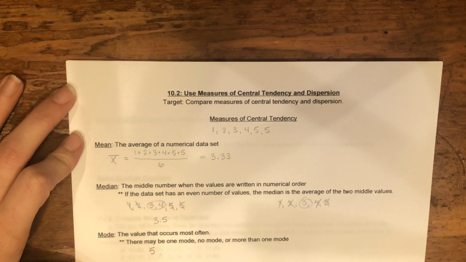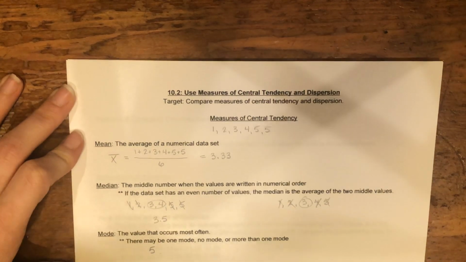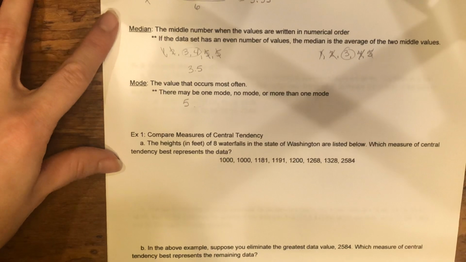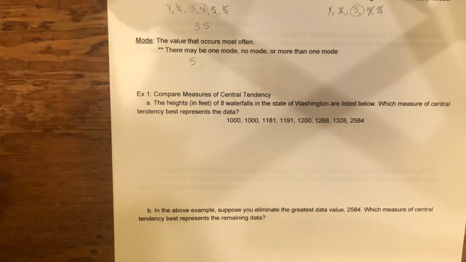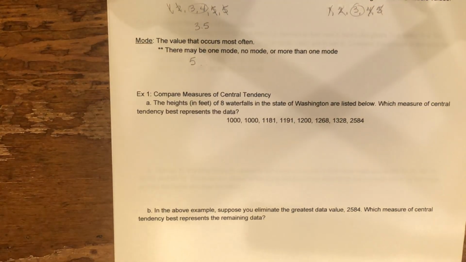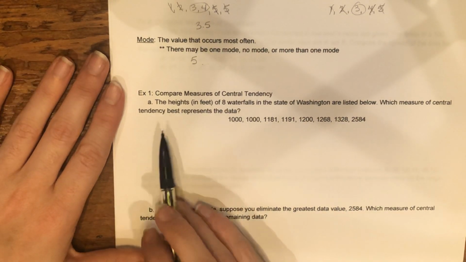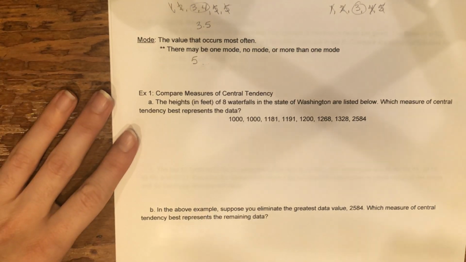Okay, so let's look at example 1. It says the height in feet of 8 waterfalls in the state of Washington are listed below. Which measures of central tendency best represent the data? Our central tendencies are going to be the mean, the mode, and the median.